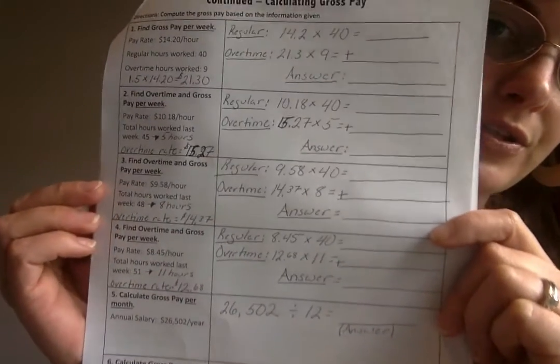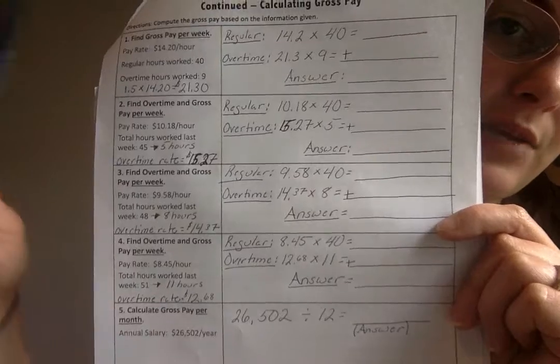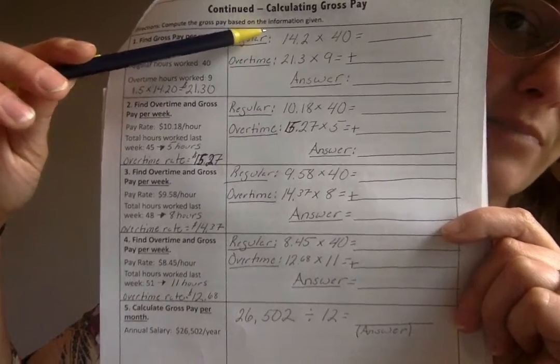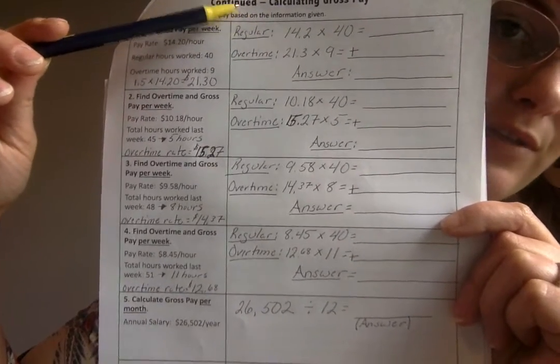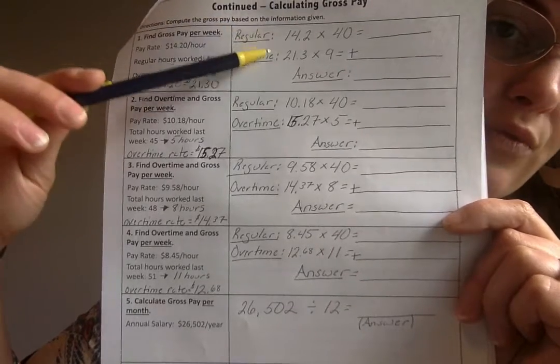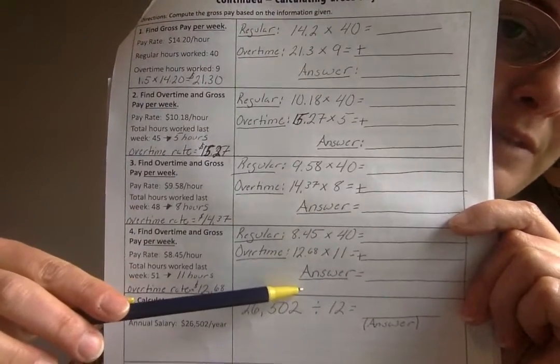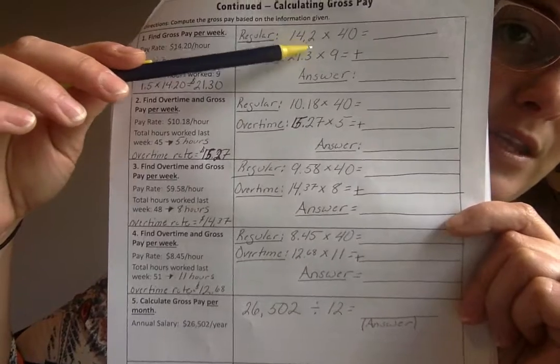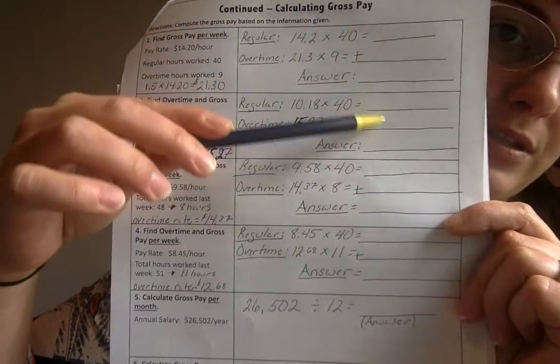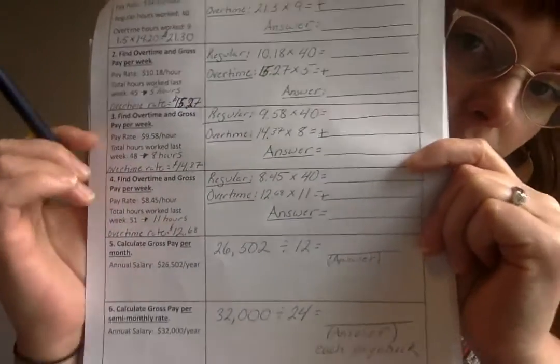So I'll hold that in front of the screen again, because I think it would be super easy for you guys to pause me right now if you're still kind of behind and write down all this information, copy from me, and then use your calculator to get those answers in these blanks I've put. Okay?